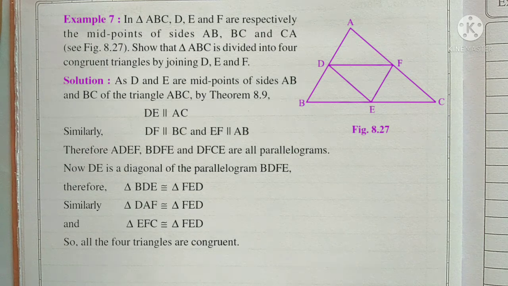Similarly, BDE and DEF are congruent, as well as DEF and FEC. Ultimately, all four triangles are congruent. Is it clear? Very simple question. If you go through your book, then easily you can solve this one. Just we apply the midpoint theorem here. With the help of the midpoint theorem, we solve this one.